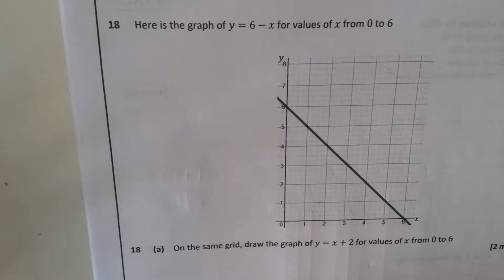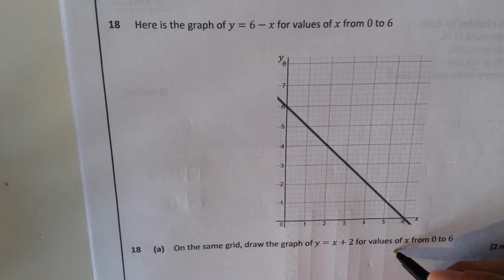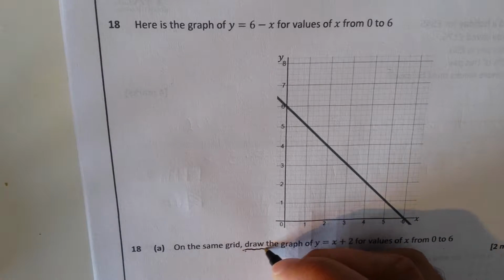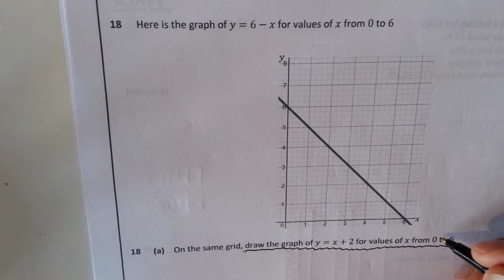Okay, question 18. It says here is the graph of y equals 6 minus x for values of x from 0 to 6. Now on the same grid, draw the graph of y equals x plus 2 for values of x from 0 to 6. So whenever you see this, draw the graph of y equals x plus 2 for values from 0 to 6 or something like that.